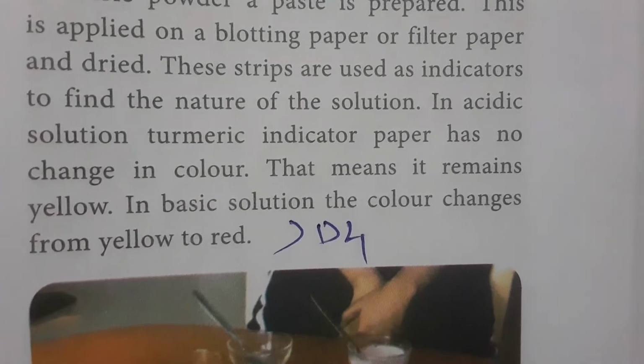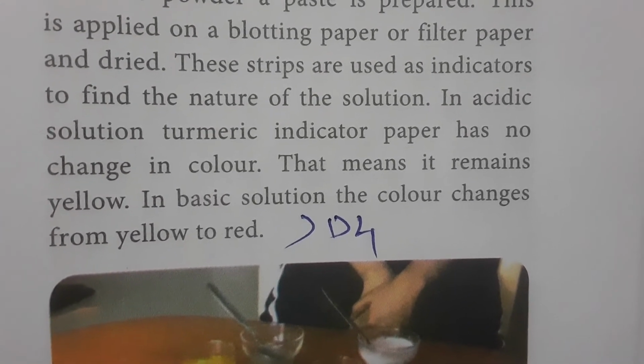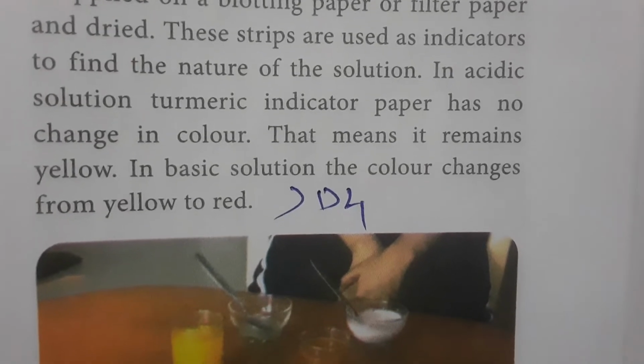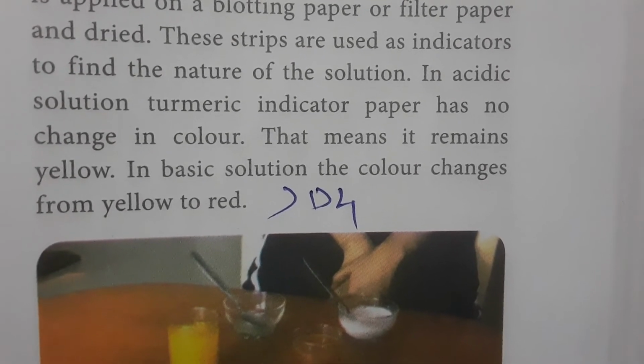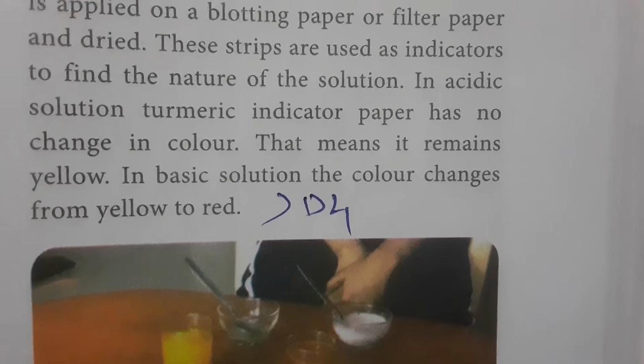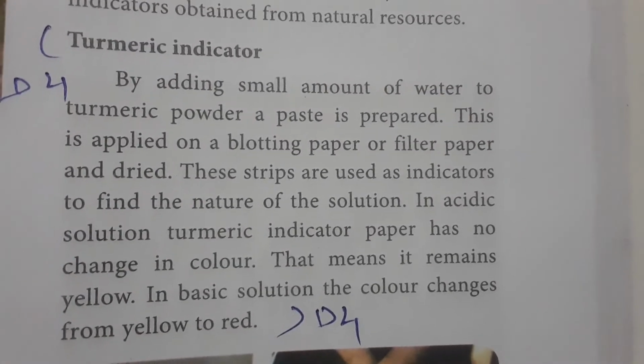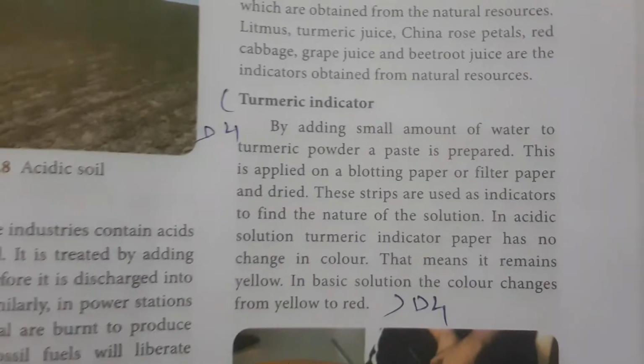In acidic solution, turmeric indicator paper has no change in color. That means it remains yellow. In basic solution, the color changes from yellow to red. So that's all about this detailed question. That's all the detailed questions from this lesson.